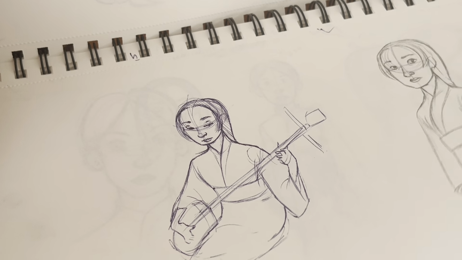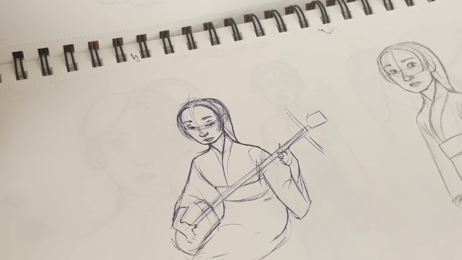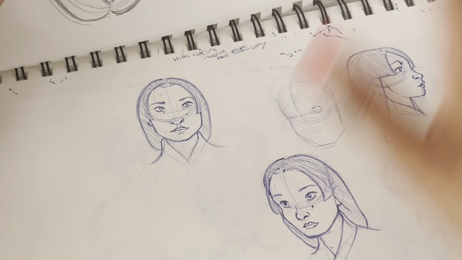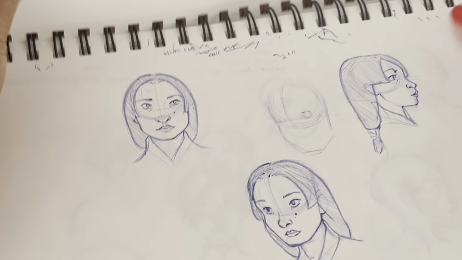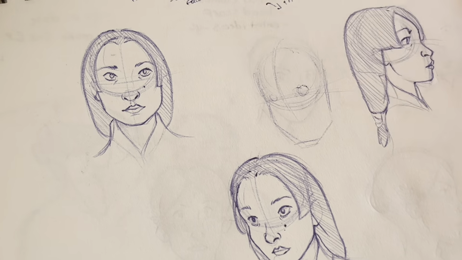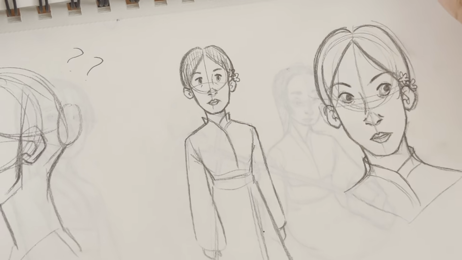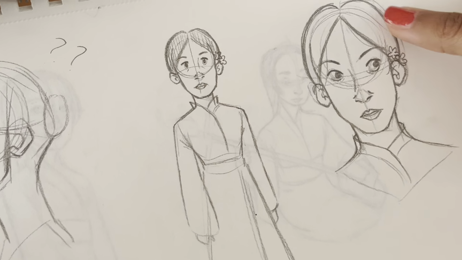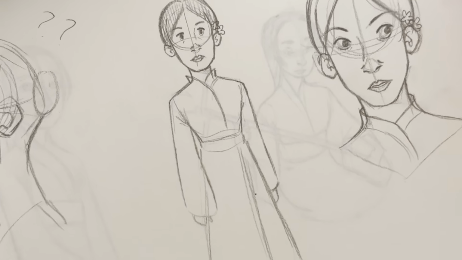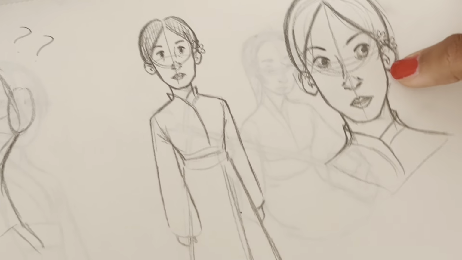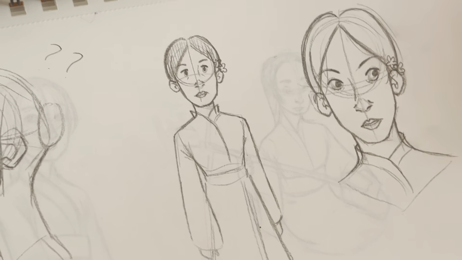You know, is she a shamisen player? Does she play music? Yeah, I really liked her hair. Then I start going another direction, taking back the hairstyle, you know, and then I start incorporating a flower.